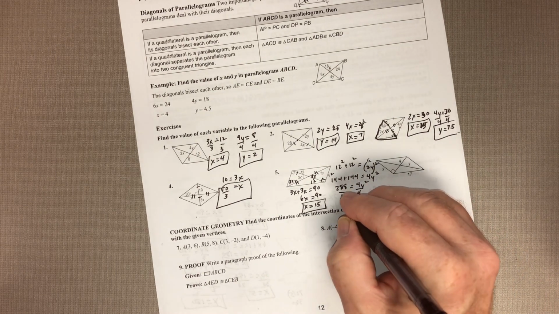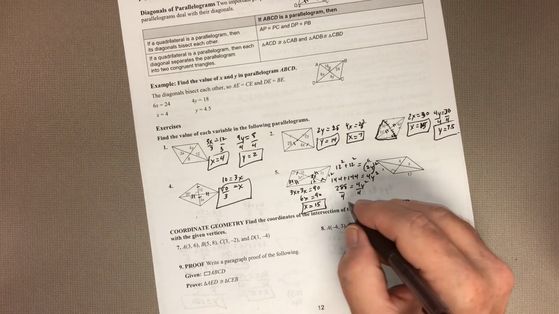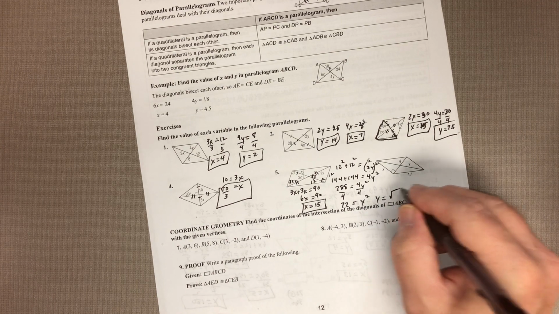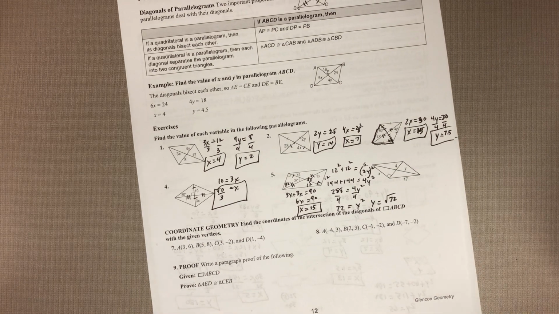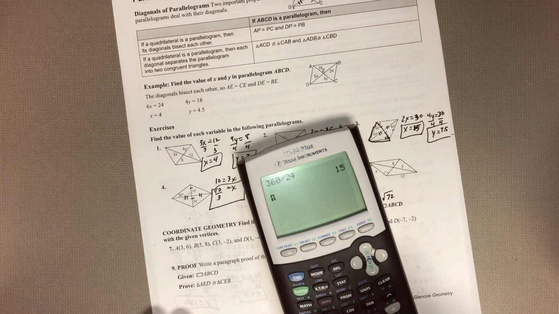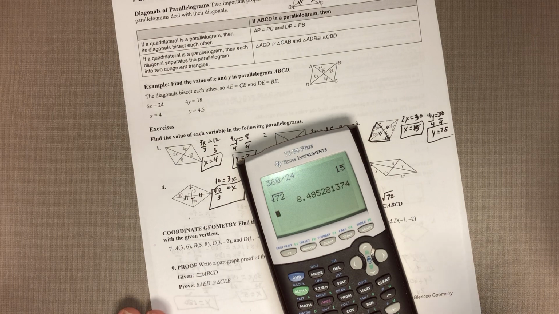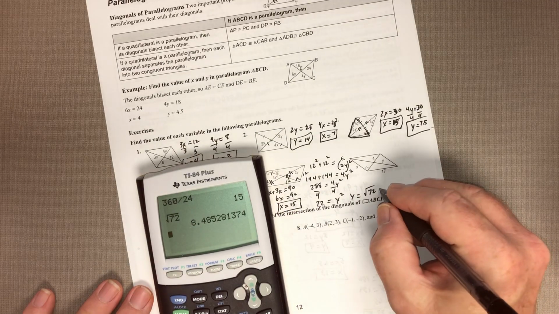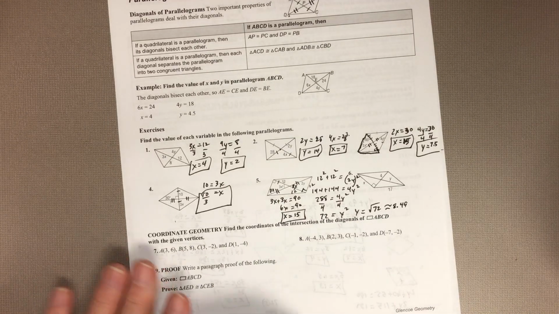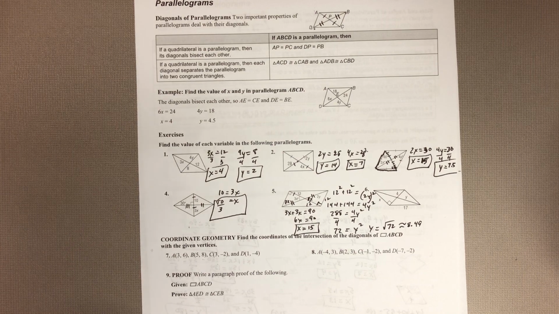Divide each side by 4. 72 would be equal to y squared. So y would be equal to the square root of 72. And if you wanted to approximate that, you could. The square root of 72 would be about 8.49. Next week, or the week after Thanksgiving, or right before Christmas, we're going to learn how to simplify that radical. Some of you may know that already. All right, let's move on to number 6.